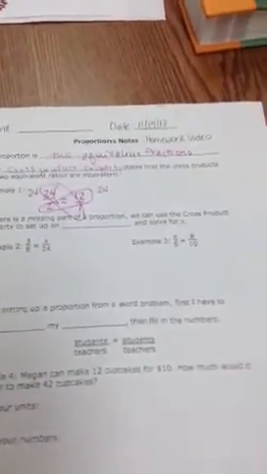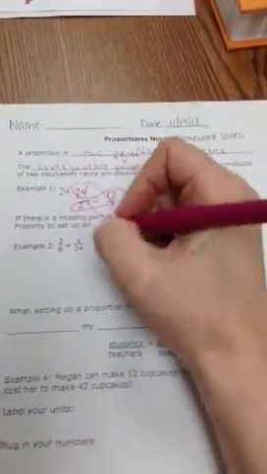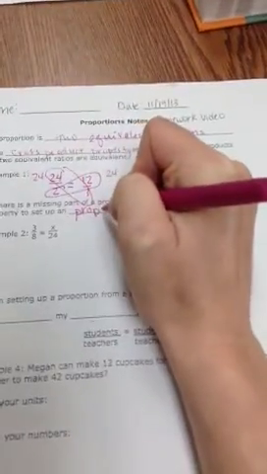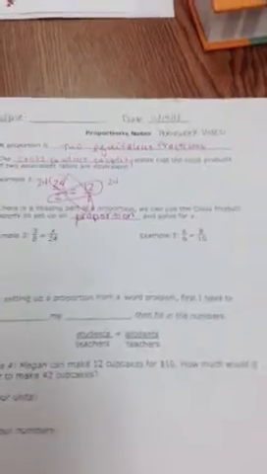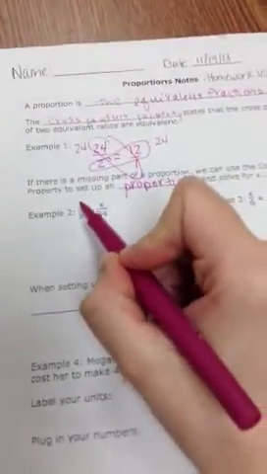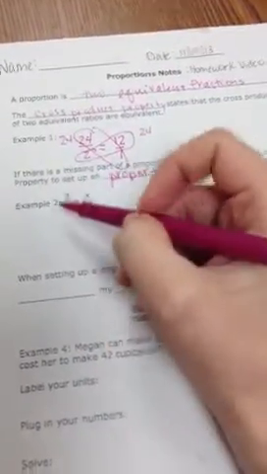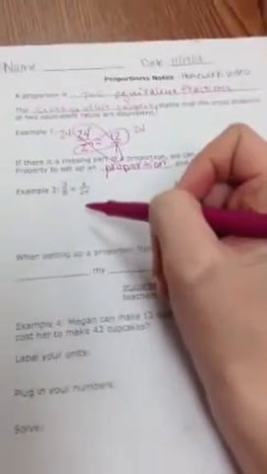If there is a missing part of a proportion, we can use the cross product property to set up a proportion and solve for x. So here's an example of a proportion. 3 out of 8 is equal to something out of 24. Remember, these are two fractions that you want to equal each other.